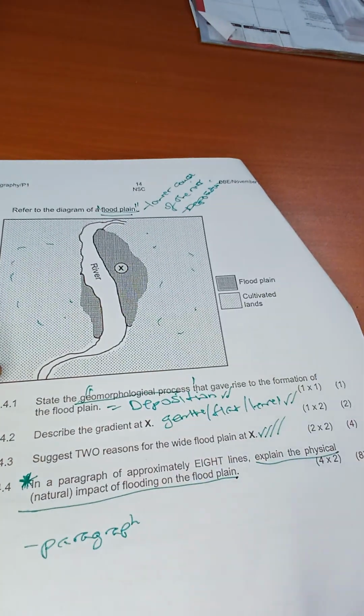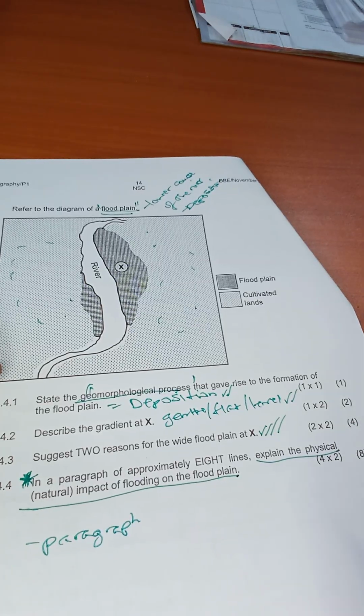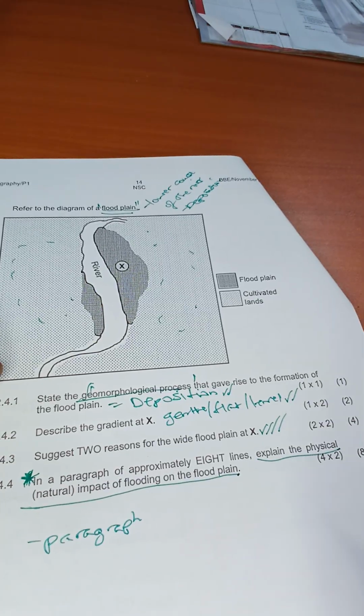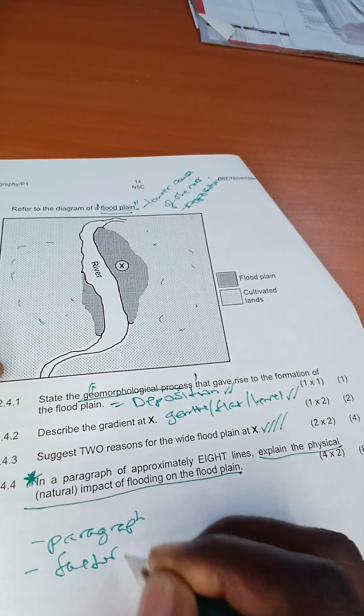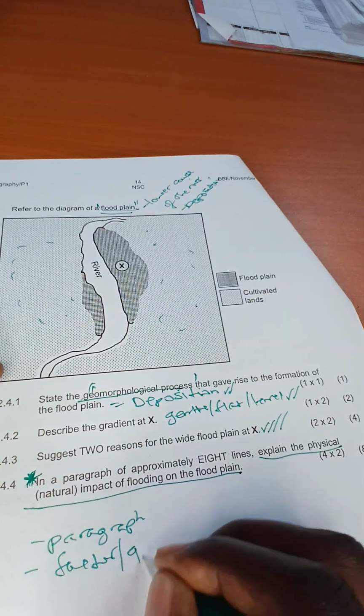Do not answer in point form. You answer it in the form of a paragraph. Do not answer it in point form. Okay. Number 2, you should have a factor supported by a qualifier.